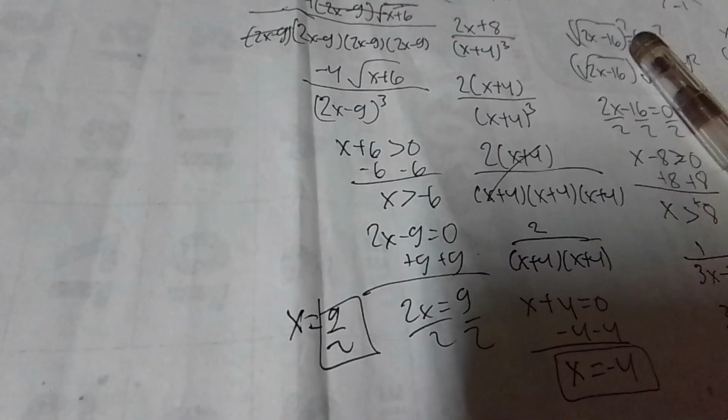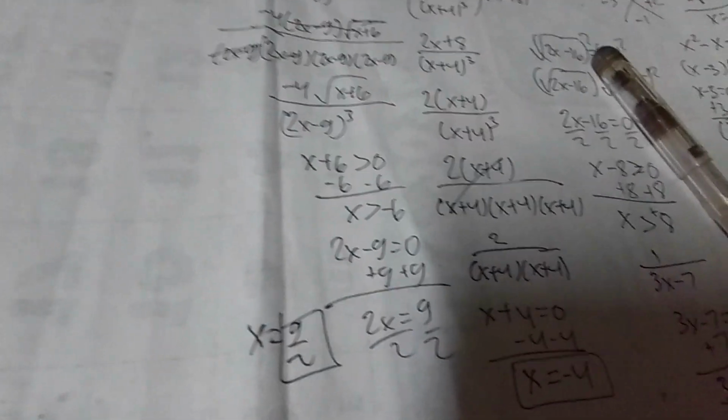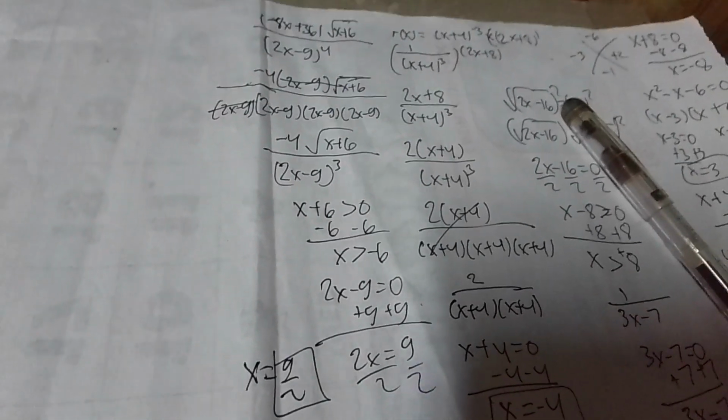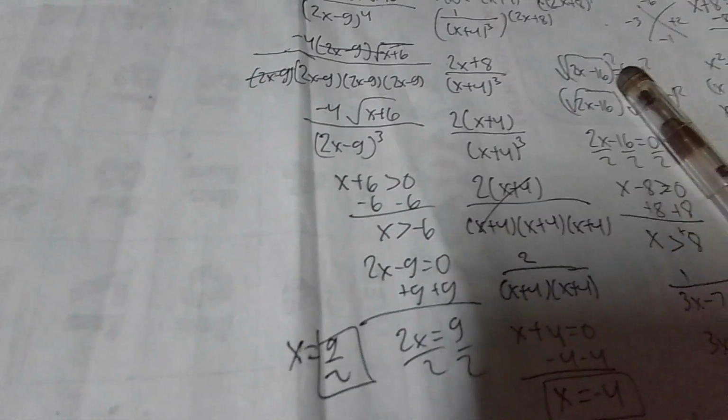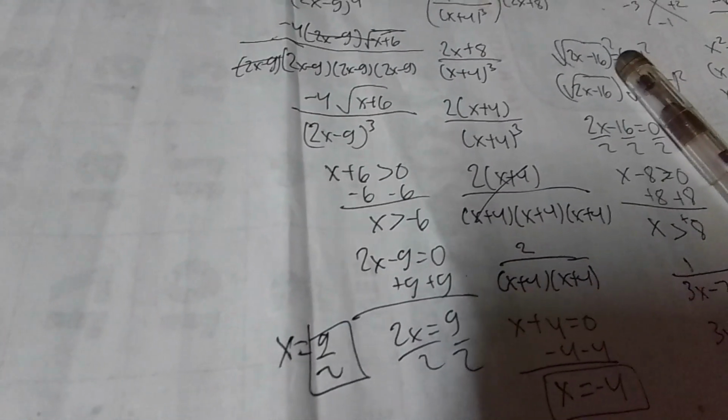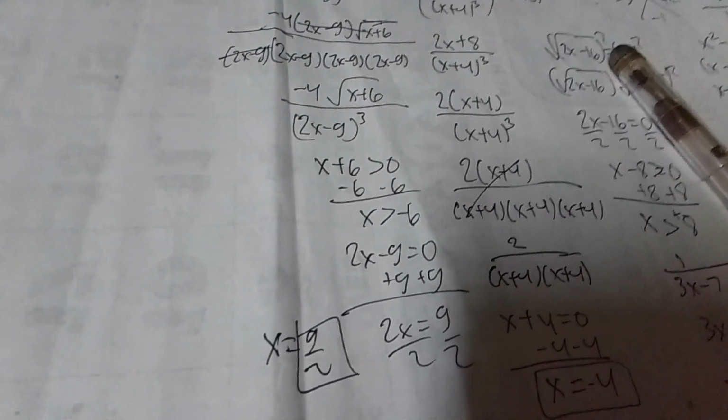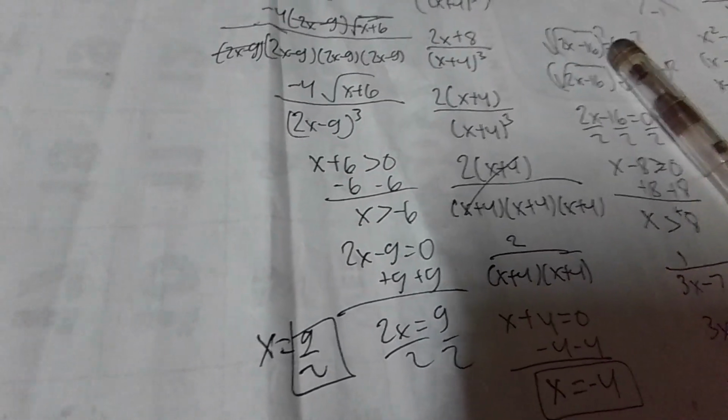That is the domain in this item. To check your answer, plug those in to see if they're extraneous. And if you get extraneous, that is the restriction of the domain. So that's number 19. It's a bit of a tricky problem, but at least we managed to solve it.